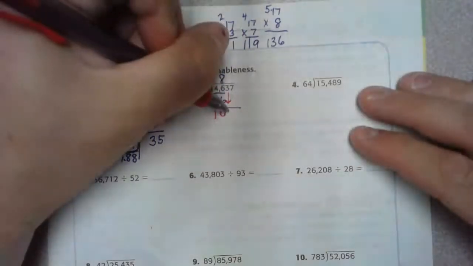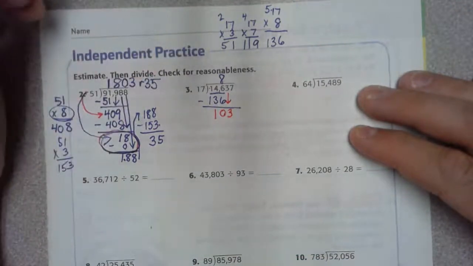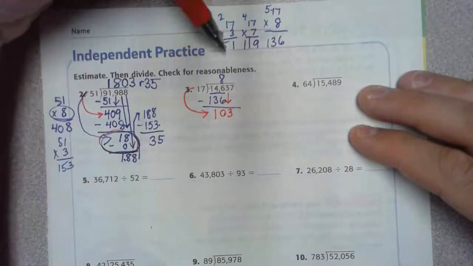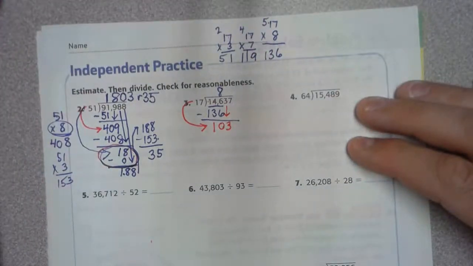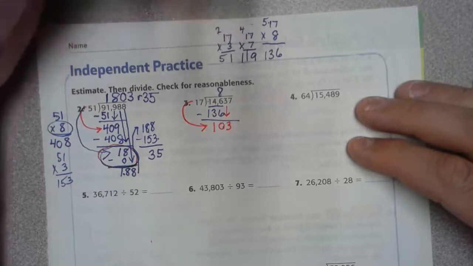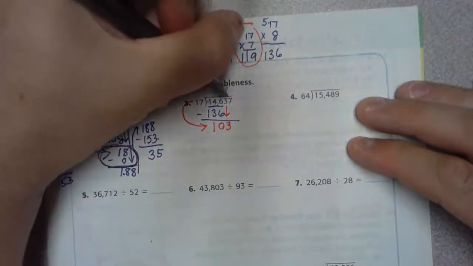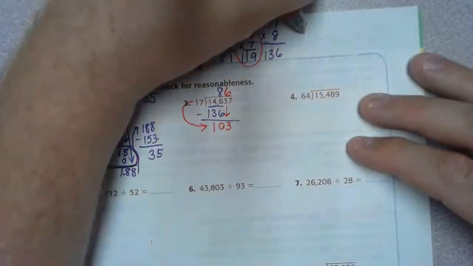All right, so we bring down our 3. Now we repeat our process. We divide. We say 17 goes into 103. Hey, we got a bunch up here. Ray says 6 because he looks at this one right here. He says that's too much. Let's try 6. So what is 17 times 6?